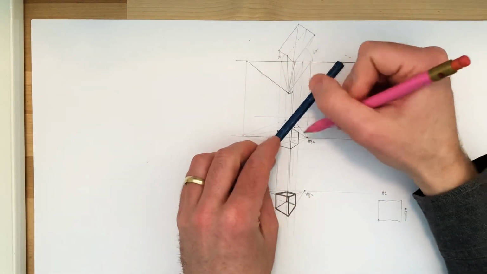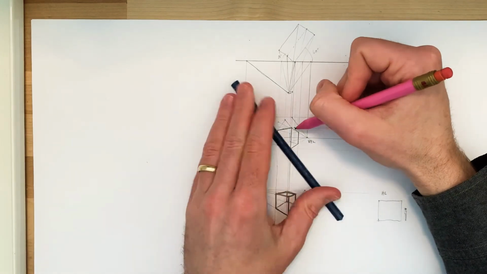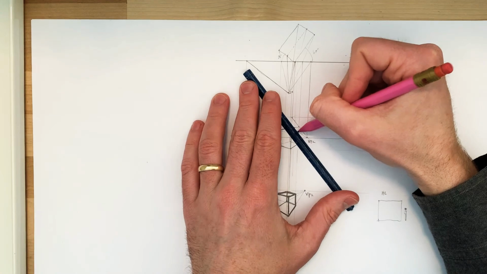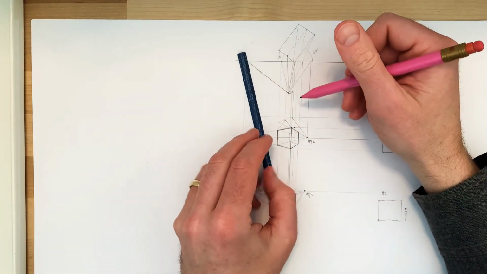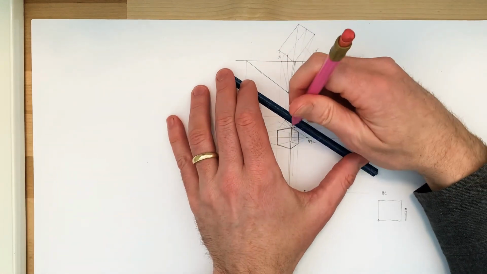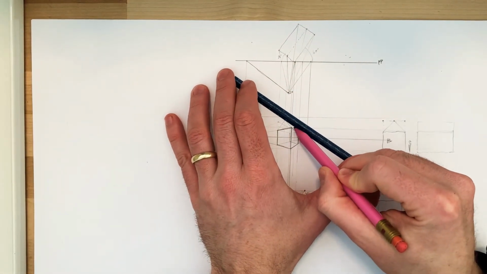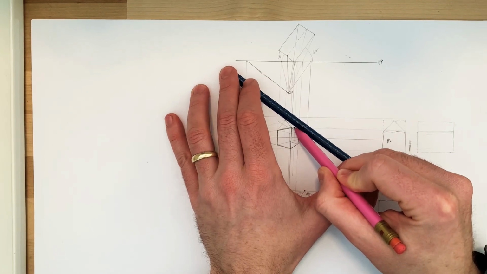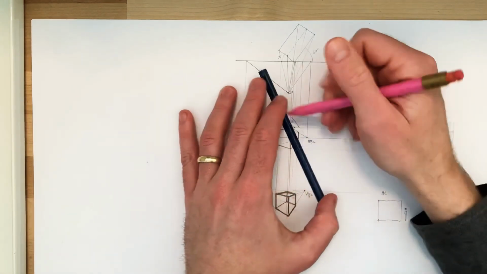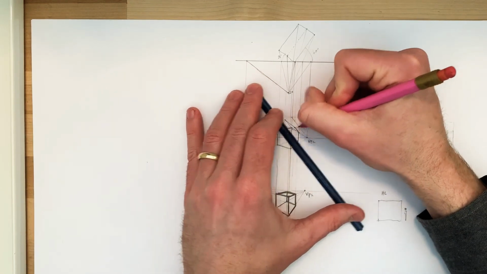Now, I could keep drawing in these little lines of invisible back corner stuff, but what I'm more interested in is the stuff I can actually see from my station point, which includes the top of the roof, and it includes the back corner of this roof.